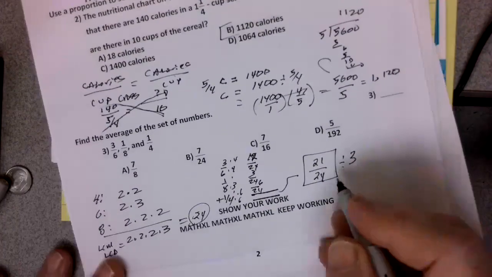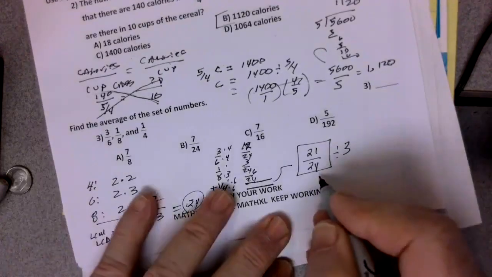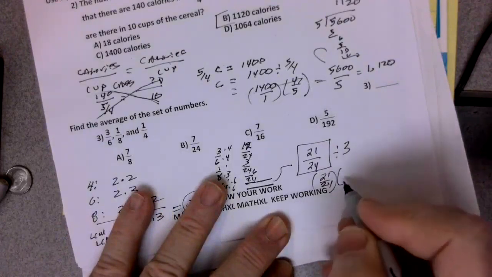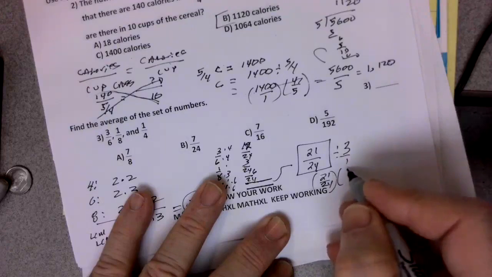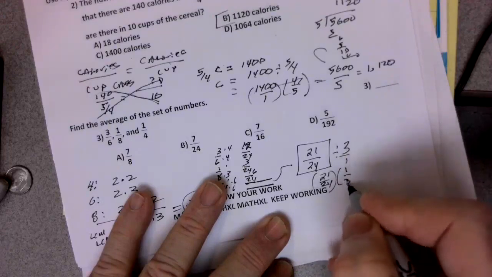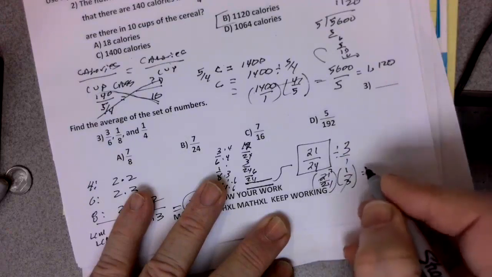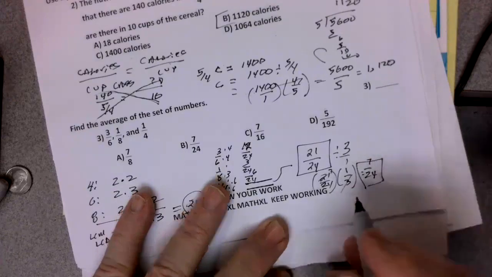Okay? And we're going to use our keep, change, flip technique again on this. So I'm going to say 21 24ths, this is 3 over 1. So it's going to be flipped to multiply with 1 over 3. Nicely done here. And I get 7 over 24. That's the average.